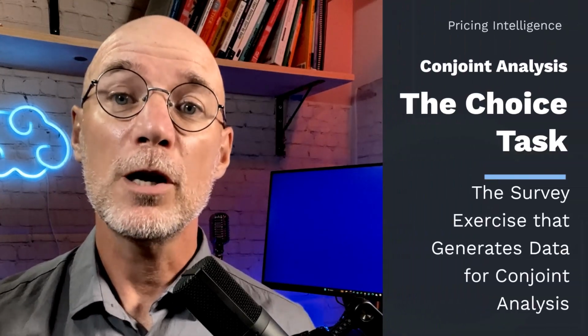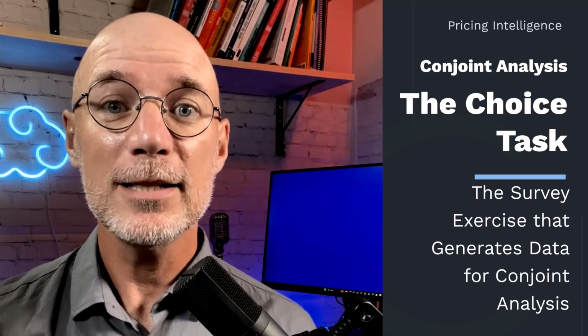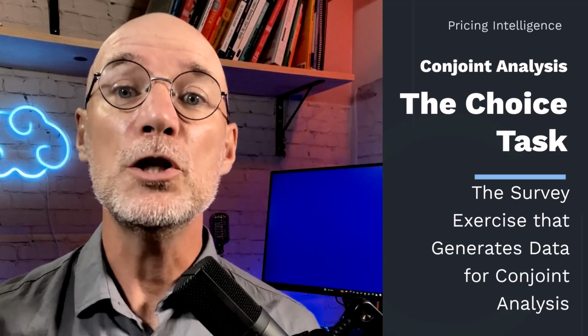Conjoint analysis is a survey-based research technique. The data, which is used for the conjoint analysis, comes from an exercise done by survey takers called the choice task. These survey takers are part of a sample that represents potential buyers in the market.